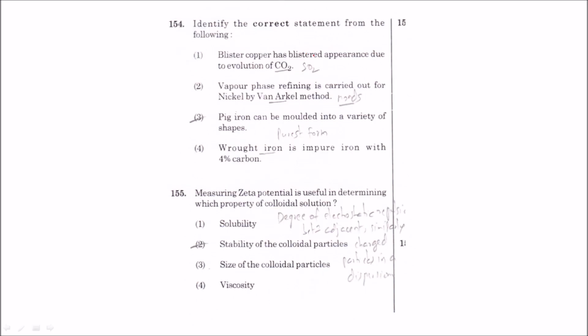154. Identify the correct statement from the following. Okay, blister copper has blistered appearance due to evolution of carbon dioxide. It's not carbon dioxide, it should be SO2, right? Sulfur dioxide. So that's incorrect. Vapor phase refining is carried out for nickel by Van Arkel process. So for nickel, we make use of Mond process, right? Not Van Arkel. So that's also incorrect.